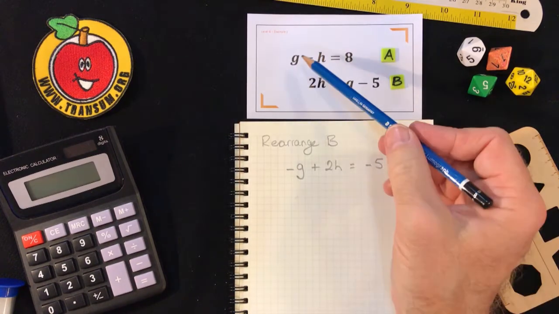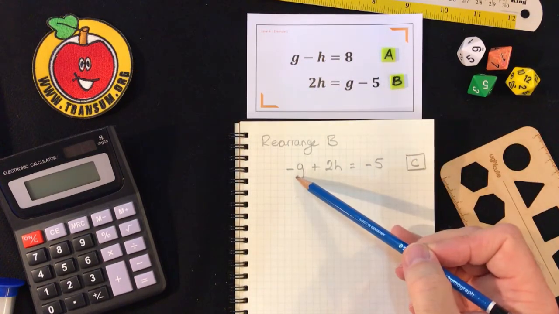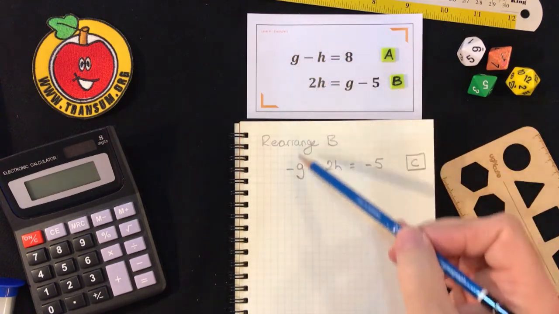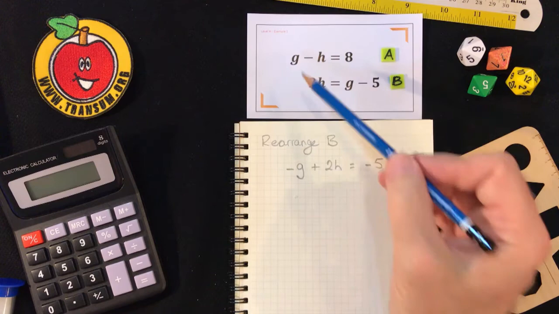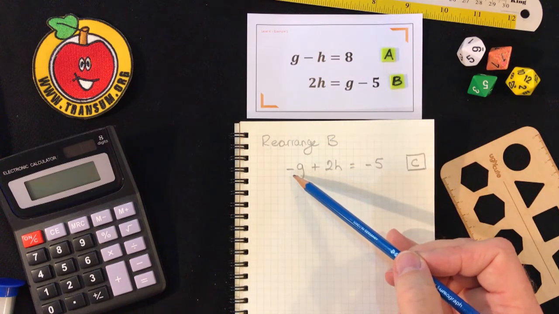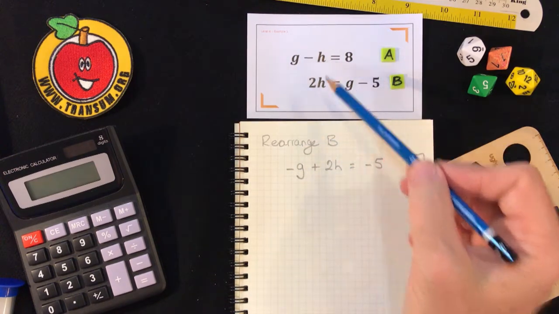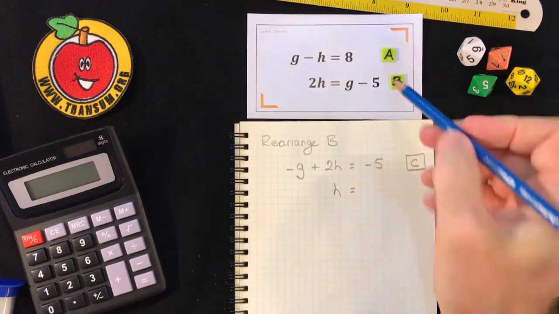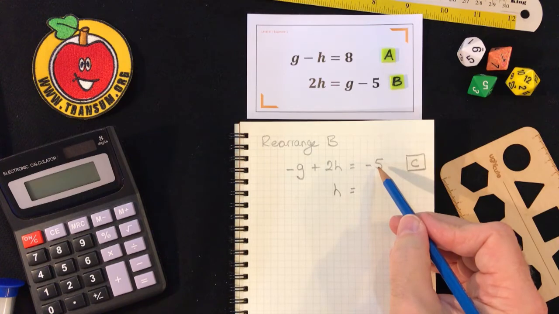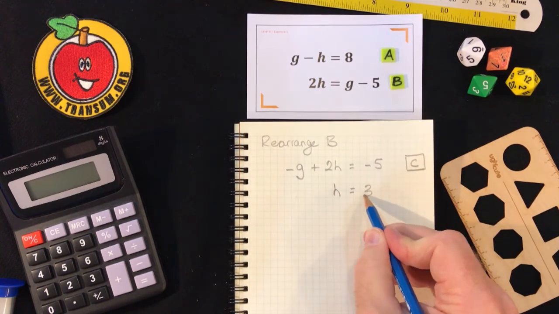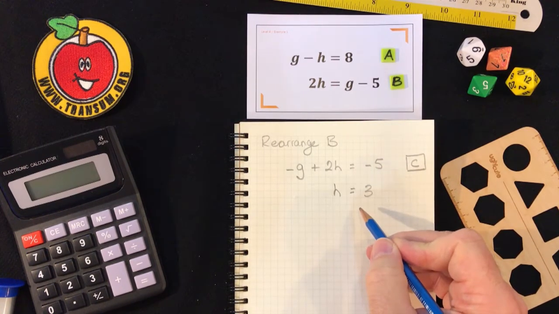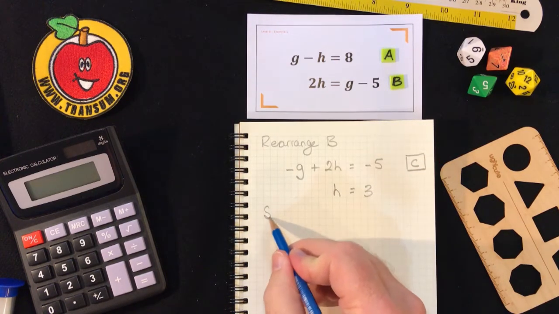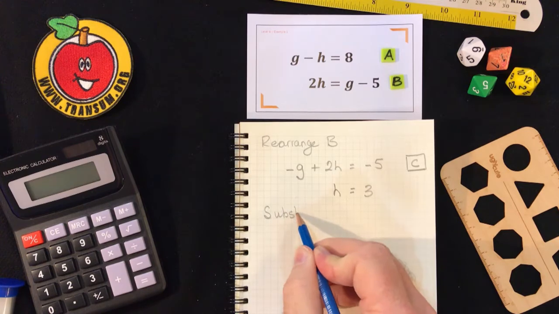And I can see that we have a plus g there and a minus g there. So if I add these two equations together, the g's will disappear because g added on to minus g gives you nothing. So minus h added on to 2h gives you h. And then 8 added on to negative 5 will give you 3. Wow, already I found one of the letters. That was quick.